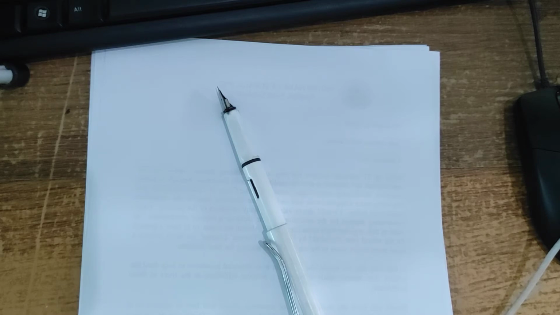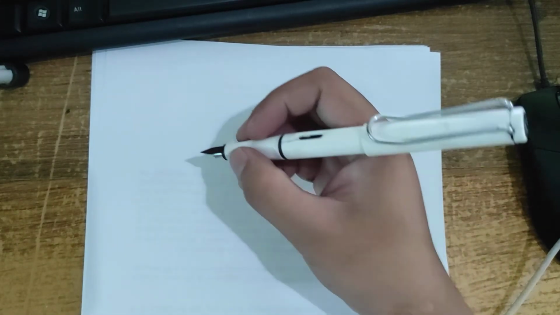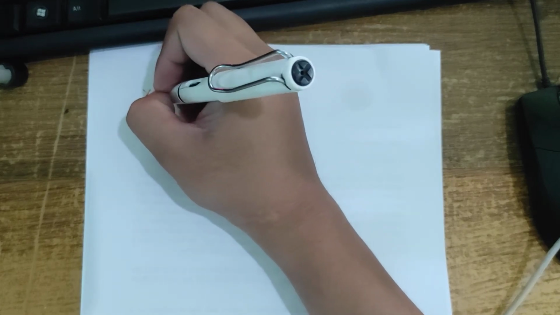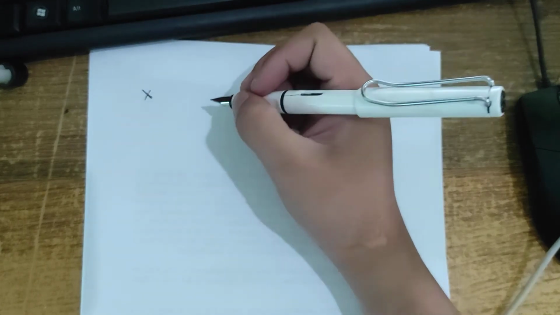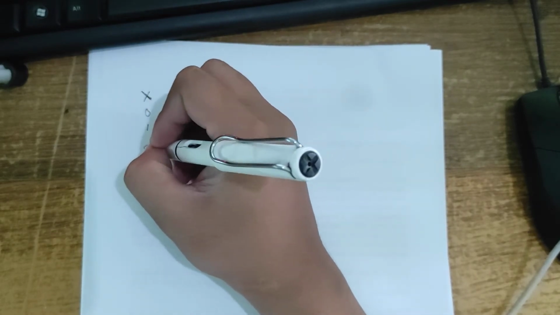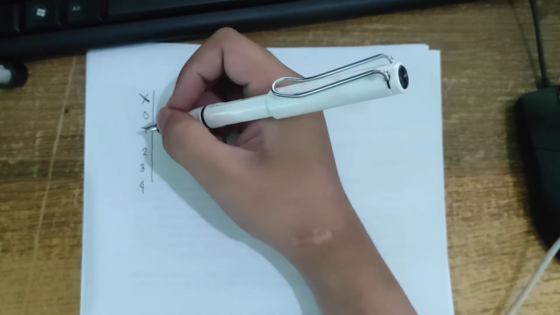So, these are the table. So, number of cars sold. Okay, let X be the number of cars sold. Okay, so 0, 1, 2, 3, 4. Okay, huwag masyadong lakihin yung table nyo sa first 2 na column.